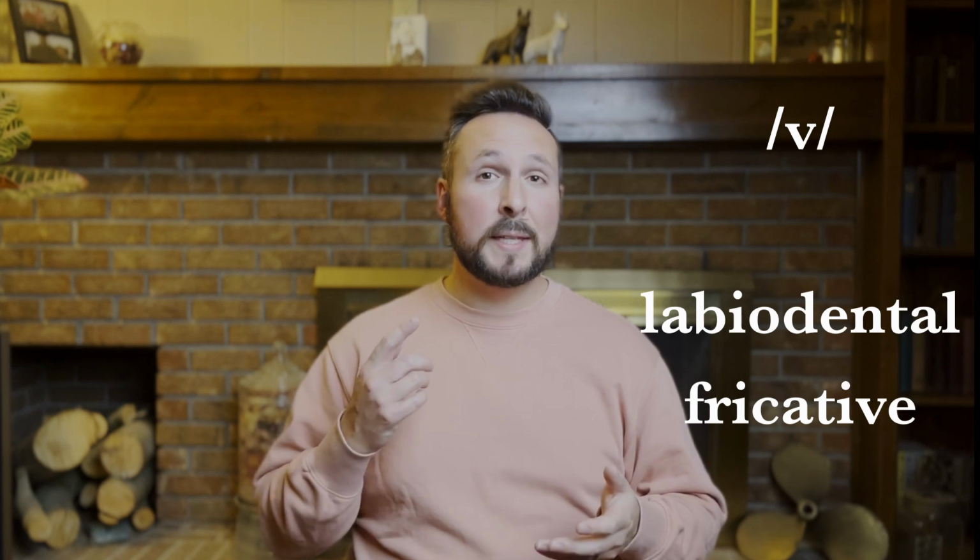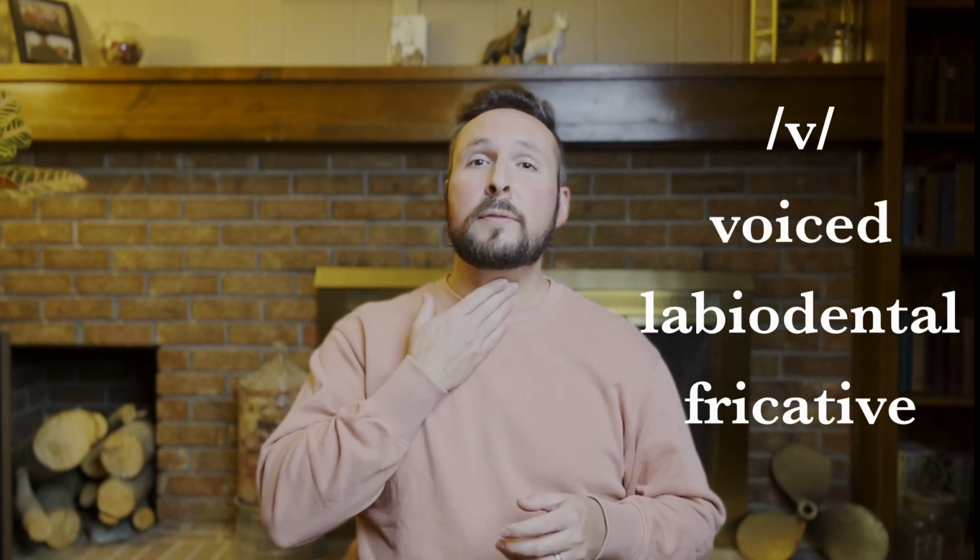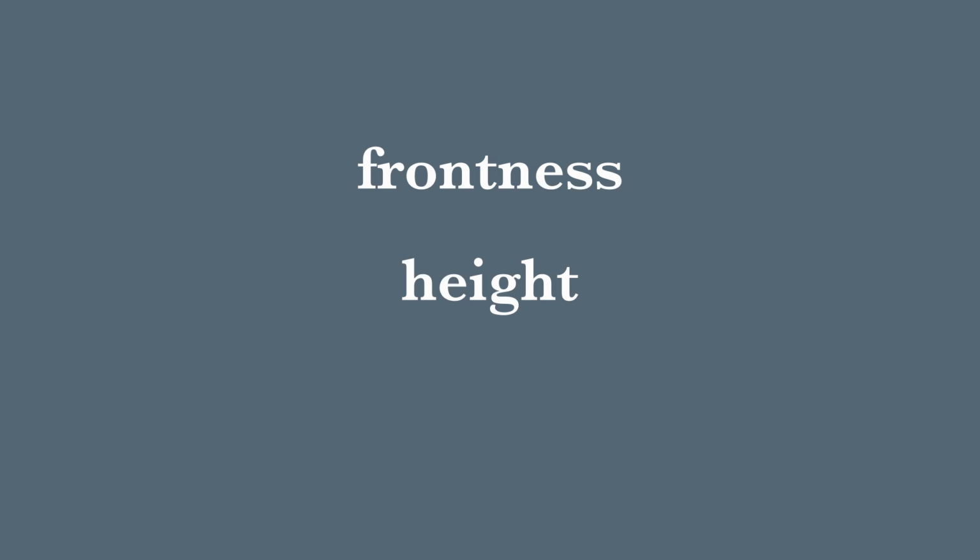Another example is V. This is a fricative sound, one of those that lets the air flow through a narrow space. It's labiodental, meaning that you use the top teeth and your bottom lip to make it, V, and it's voiced. And vowels are also mainly defined by three aspects, but three different aspects to those of consonants. These are frontness, height, and lip rounding.